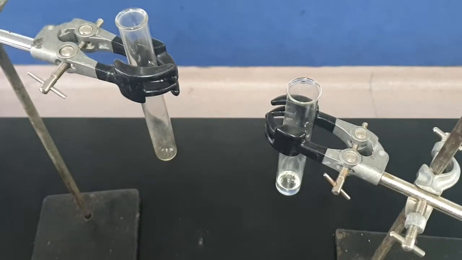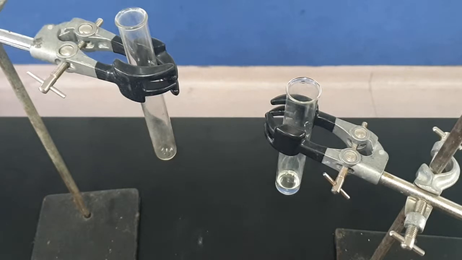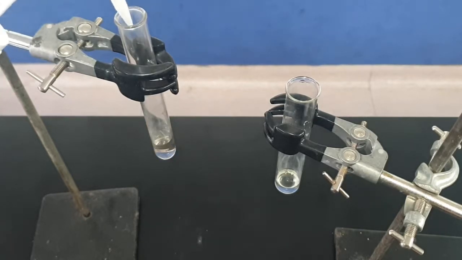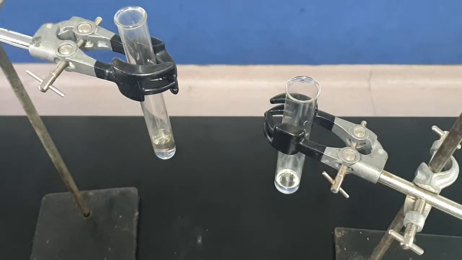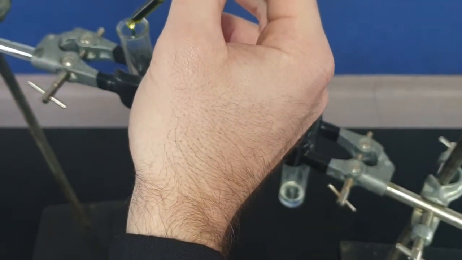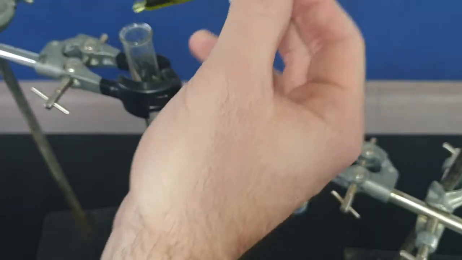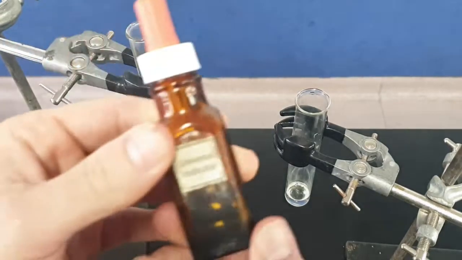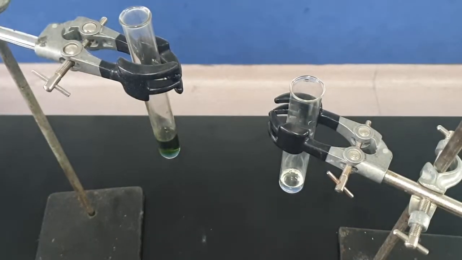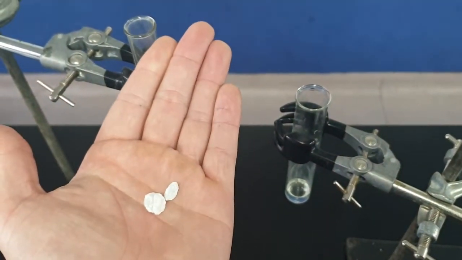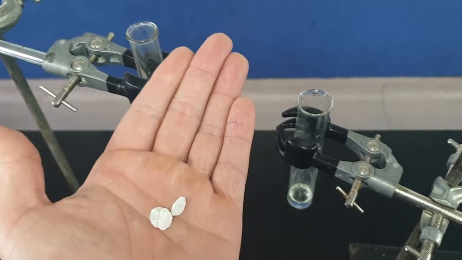Now with your test tube filled with acid, we're going to fill the next test tube with water. And in the water, we're going to put universal indicator. The carbonate that we're going to be using is calcium carbonate, and you can just use marble chips.